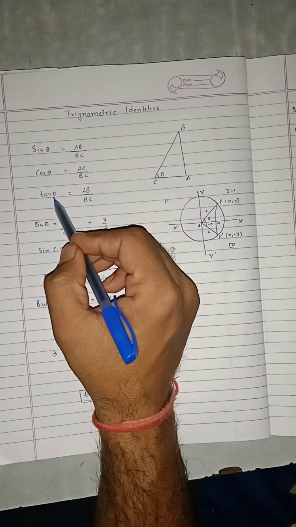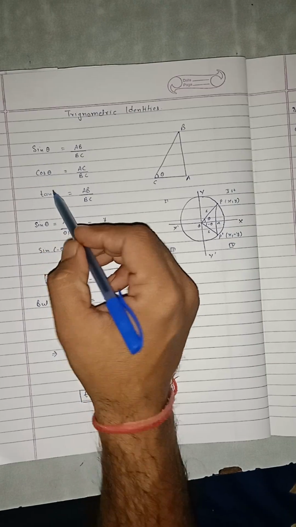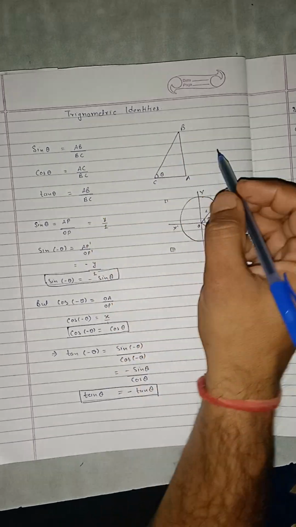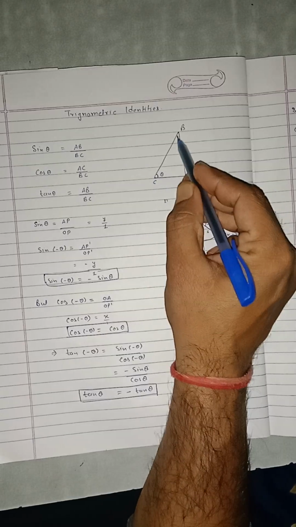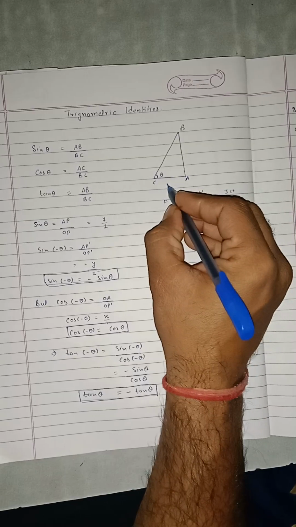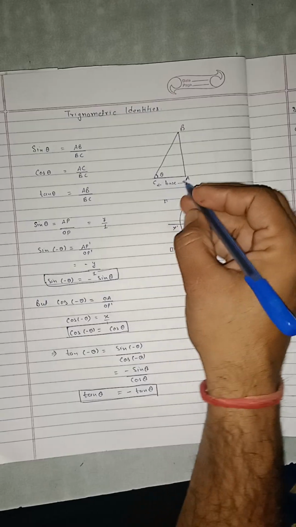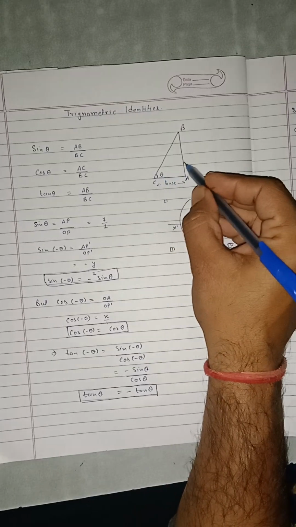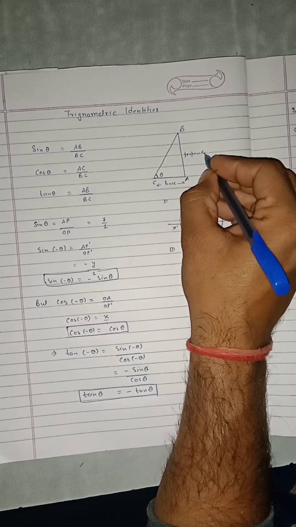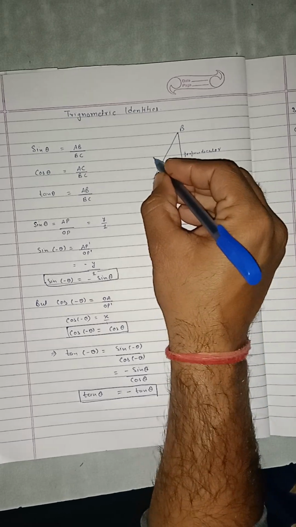Now in class 10th, we are all aware that the values of sine theta, cos theta and tan theta are given by the formula perpendicular upon hypotenuse. So in triangle ABC, the side which contains the angle is considered as base, and the side opposite to the angle is known as perpendicular, and the side facing the right angle is hypotenuse.